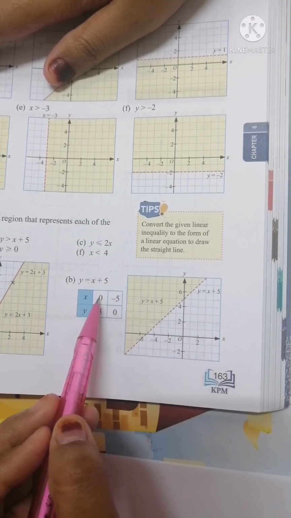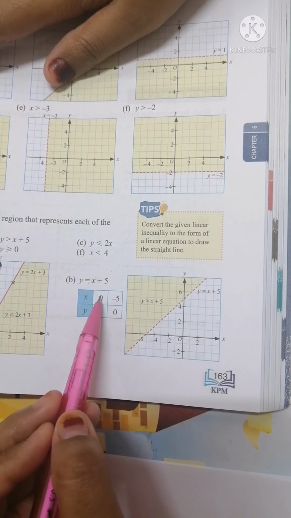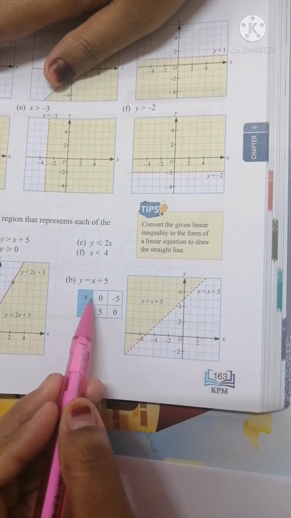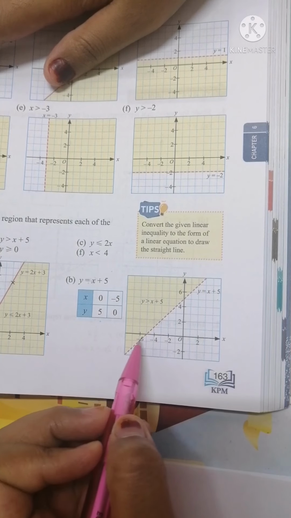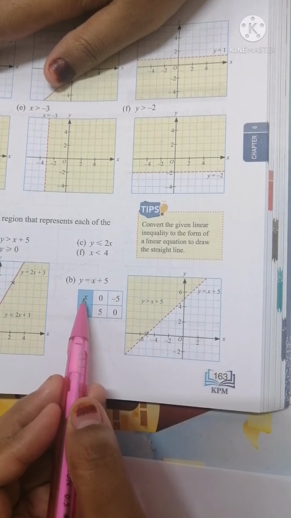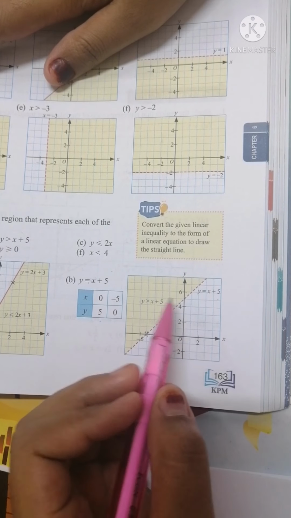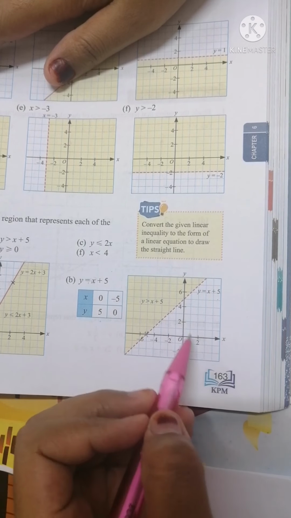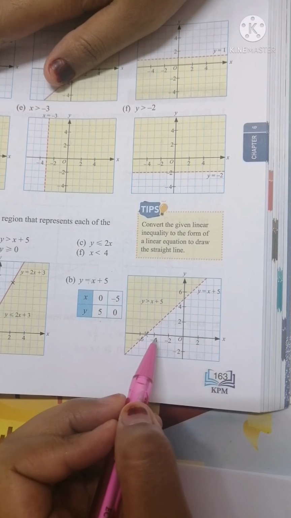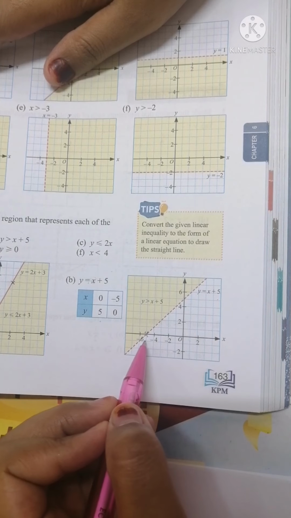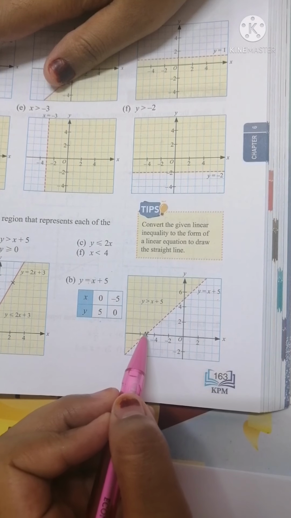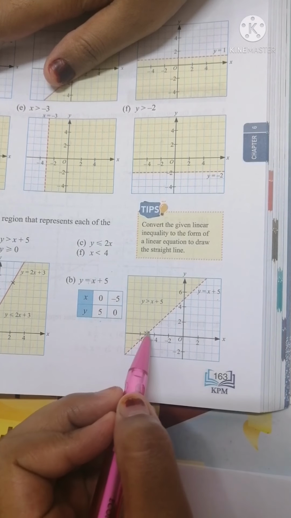After that, you plot the 2 points. For x 0, y 5, here, this one. And for x negative 5, y 0, here.